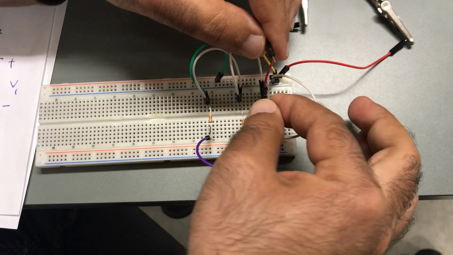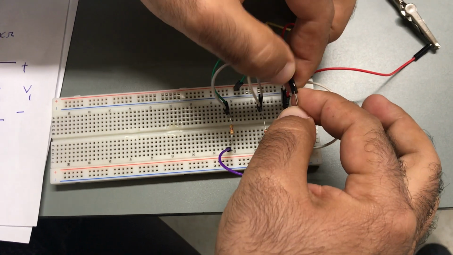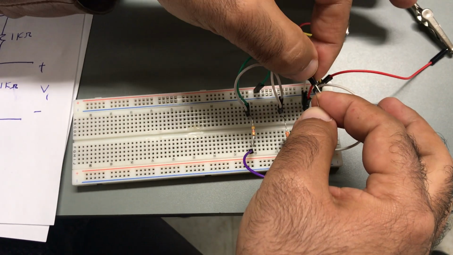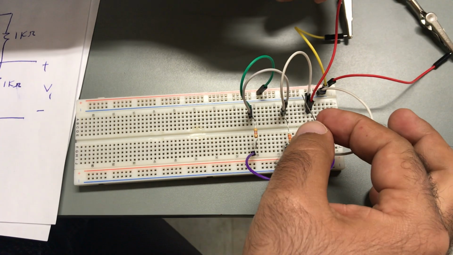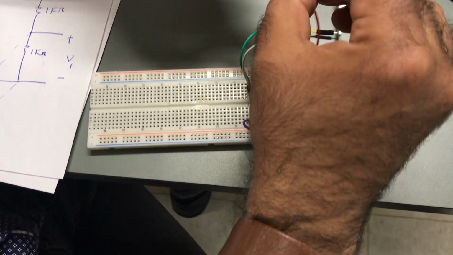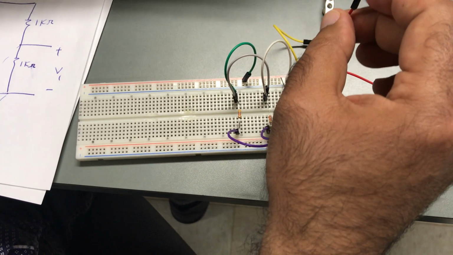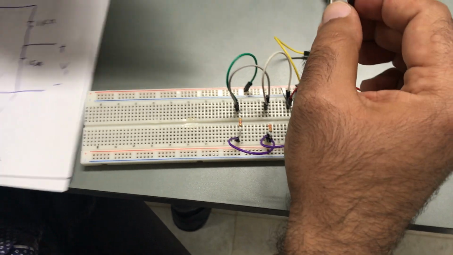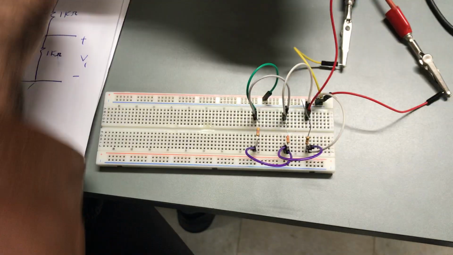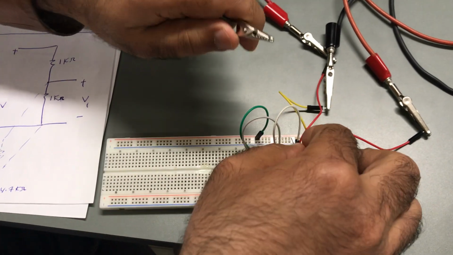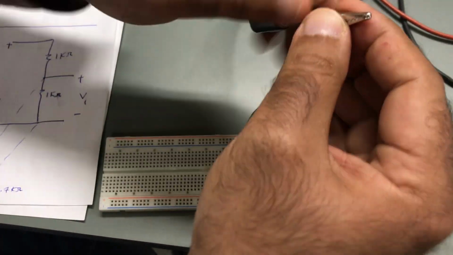So what I did, I disconnected this, the same as if I cut this guy into two parts. So I will connect my ammeter here. This guy is measuring the current. And I will turn on the power supply after.